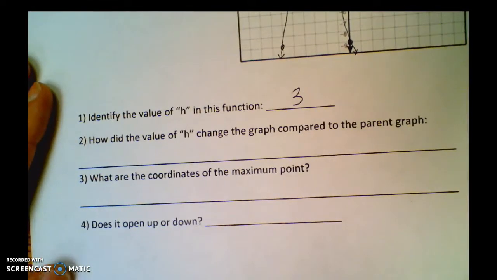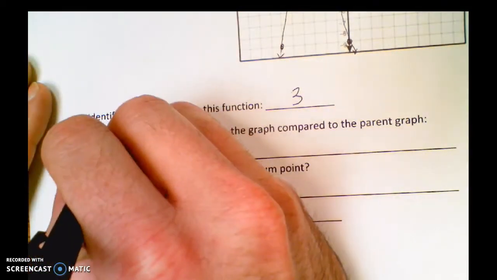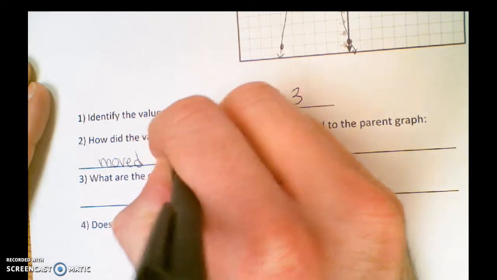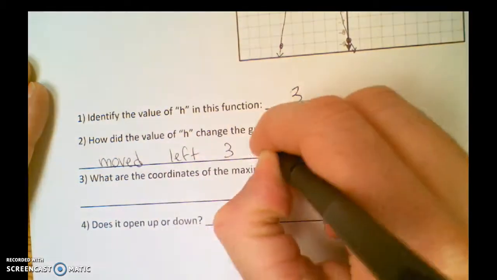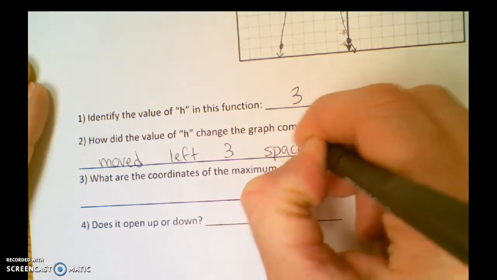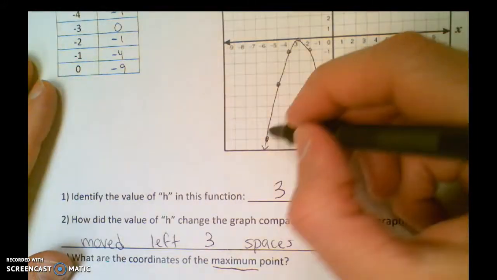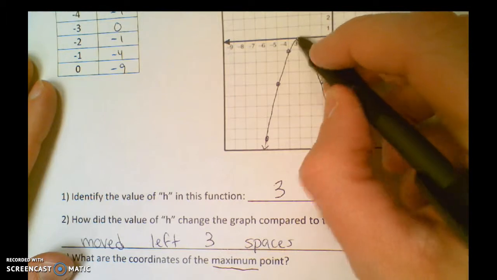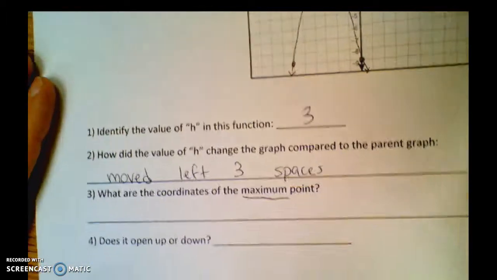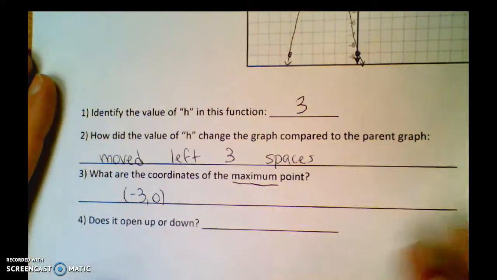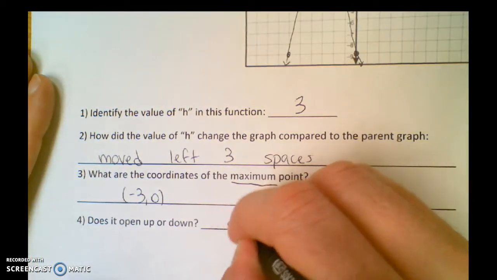And how did h compare to the graph? Well, it moved it left 3 spaces. In this problem, we have a maximum because this is as high as you can go on the graph. So the highest point I can go is at -3, 0. Does this one open up or down? This one opens down because it's negative.